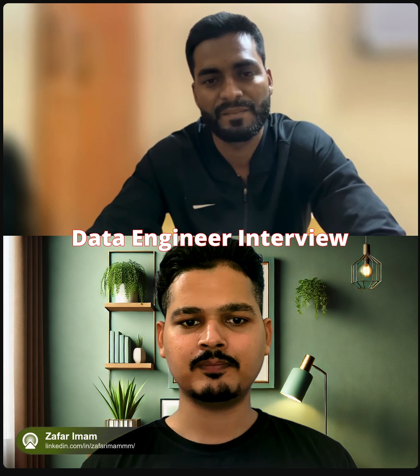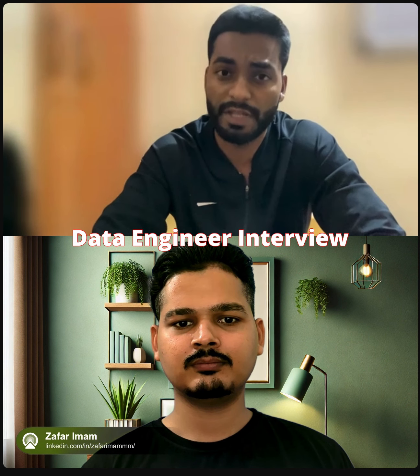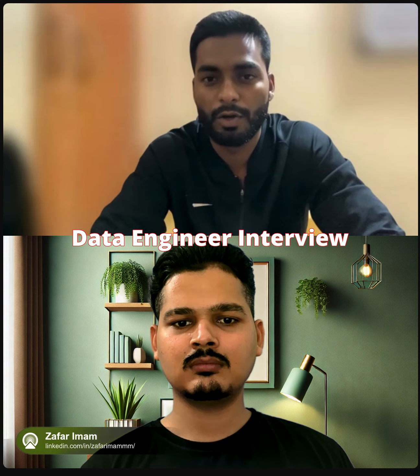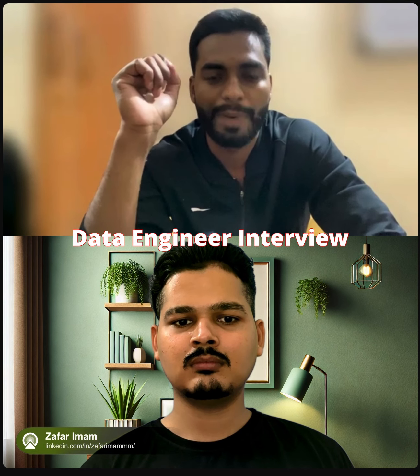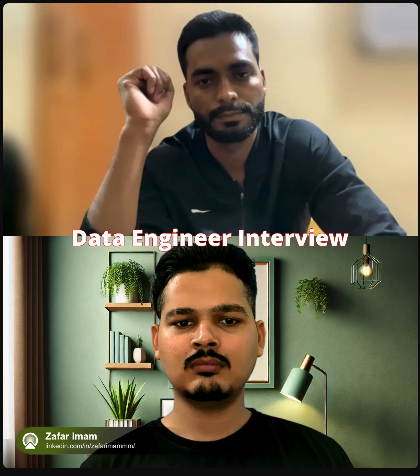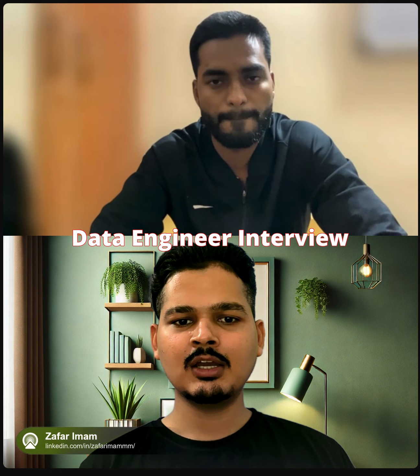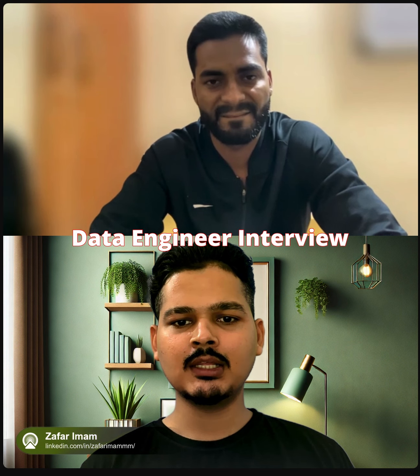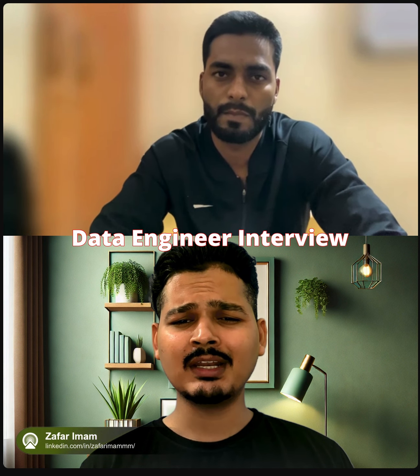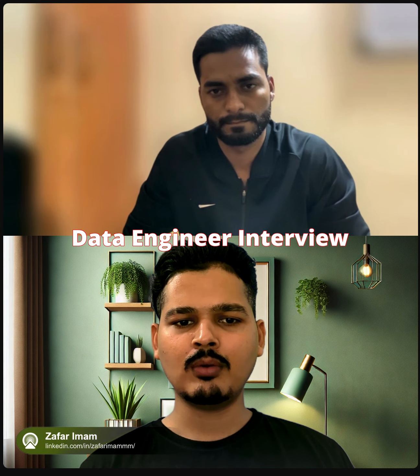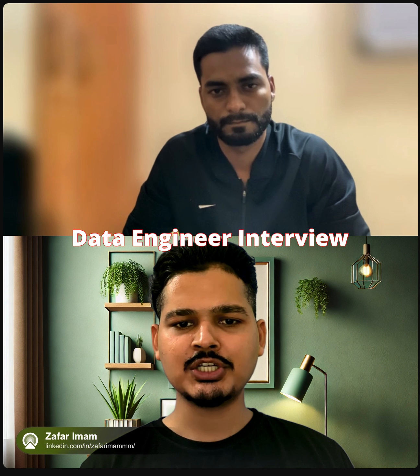intervention. Nice, nice. Okay, so the next question is, tell me, how would you optimize an ETL pipeline using Snowflake? Okay, to optimize an ETL pipeline in Snowflake, I would focus on leveraging Snowflake's built-in capabilities, such as automatic clustering and micro-partitioning for faster query execution.